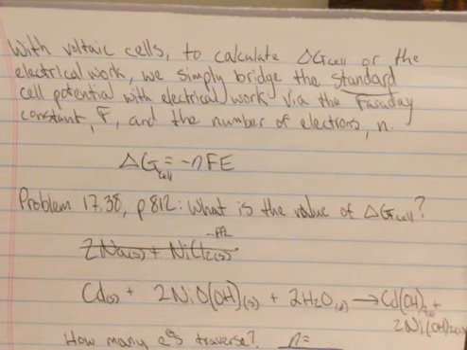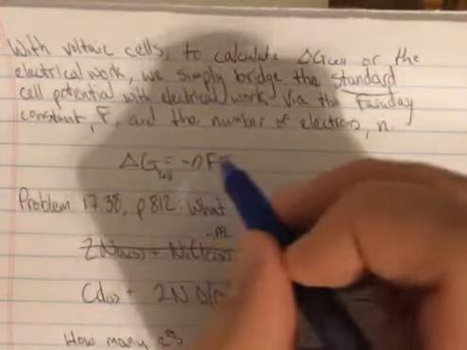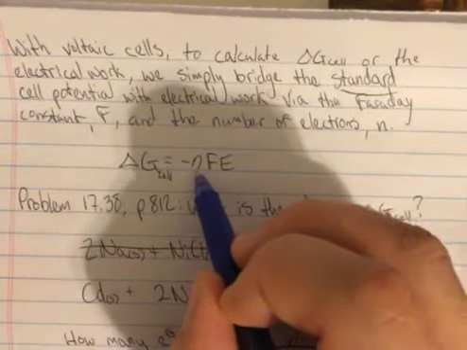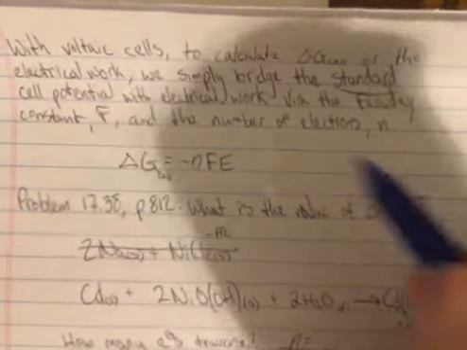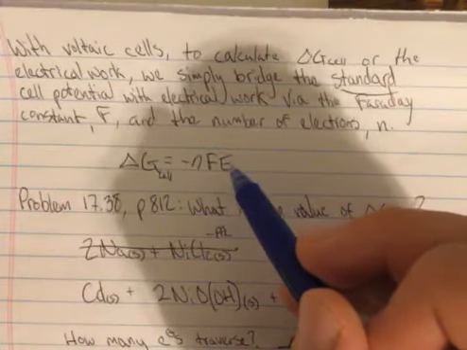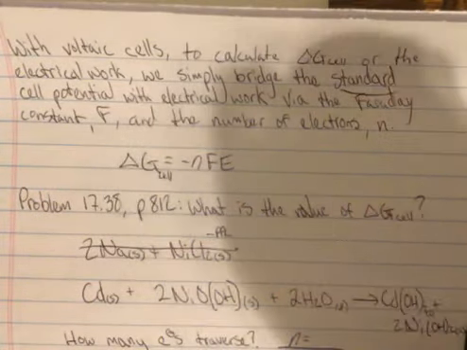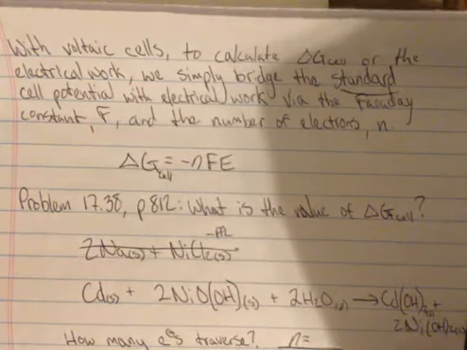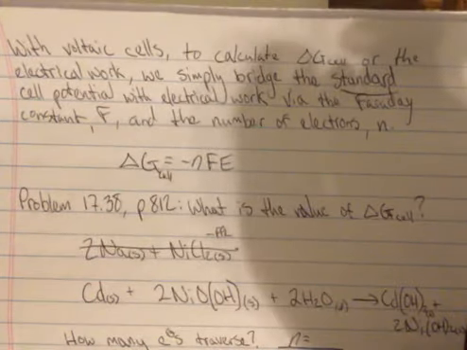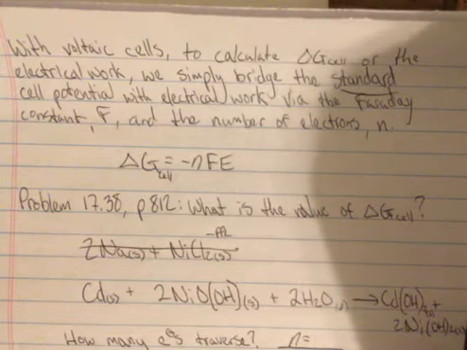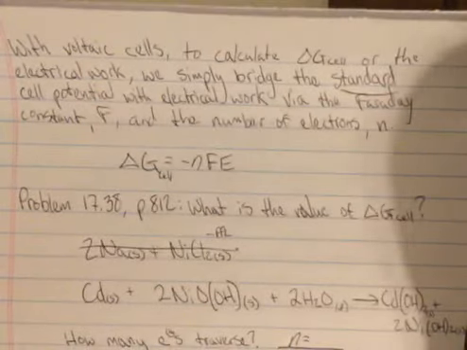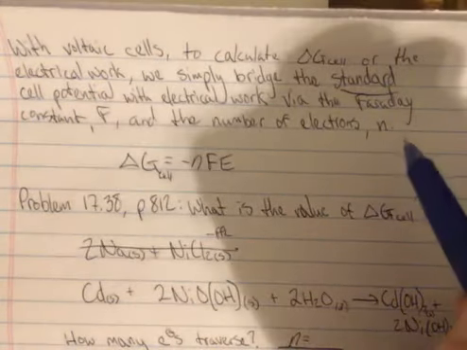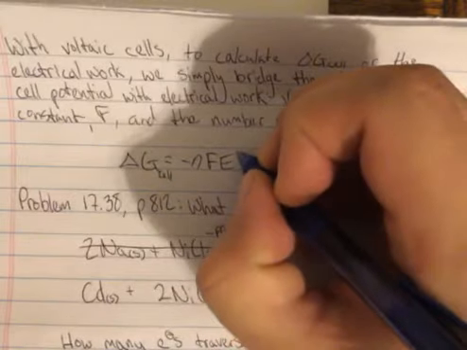So delta G of the cell is going to be equal to negative n times F times E cell. Again, the Faraday constant is expressed as 96,500 coulombs per mole. Coulombs is a unit of charge.